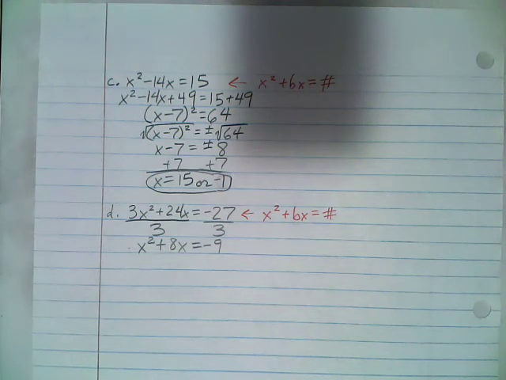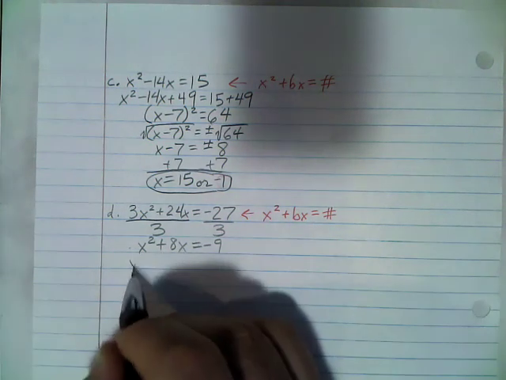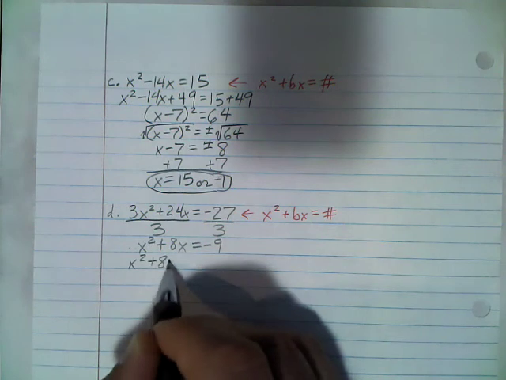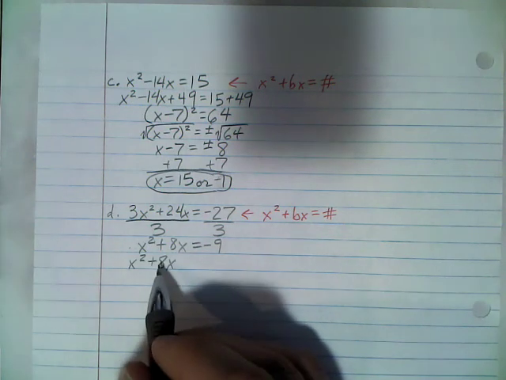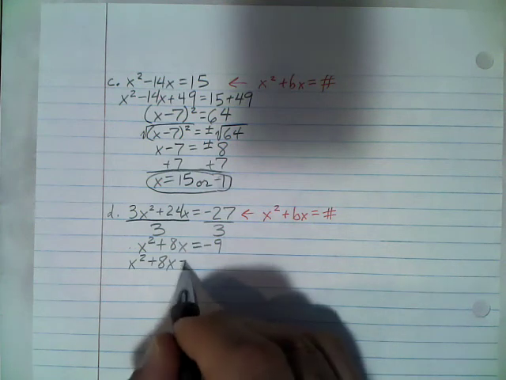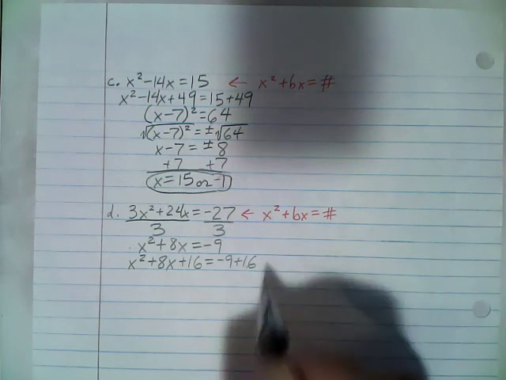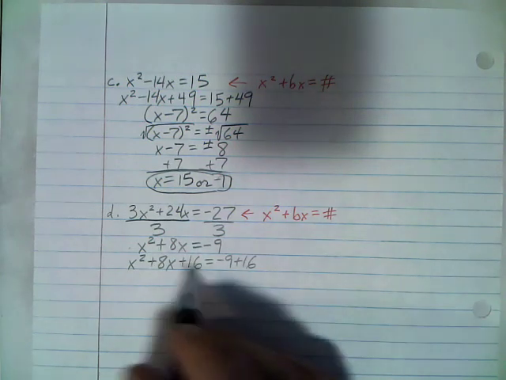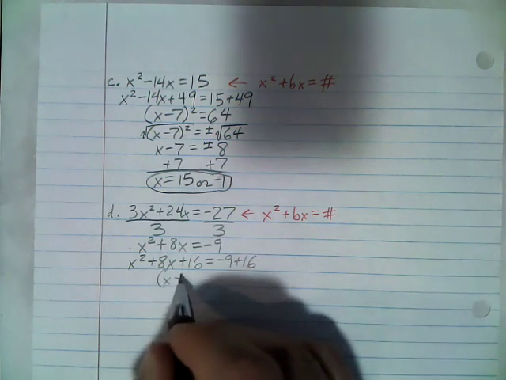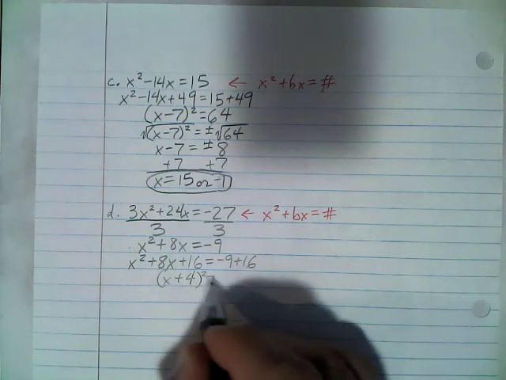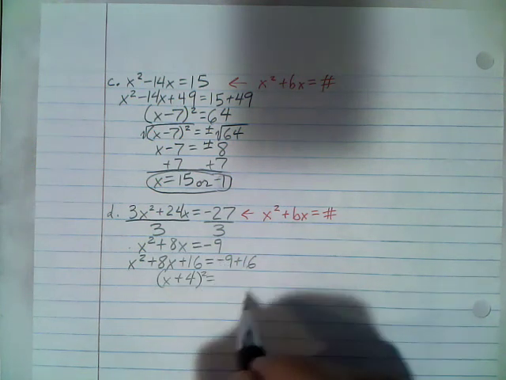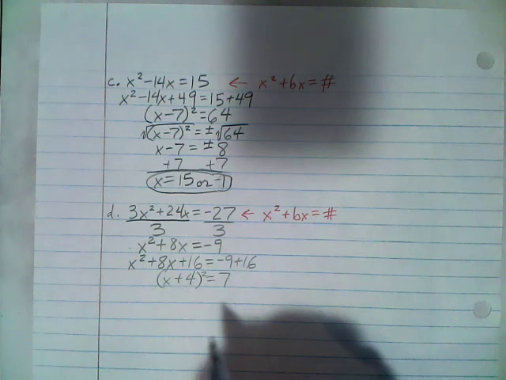Now we're going to complete the square. So x squared plus 8x, now if I divide that by 2, I'd get 4, which then squared is 16. So we are adding 16 to both sides. Over here, remember this is going to be x plus 4 squared, and negative 9 plus 16 is 7.